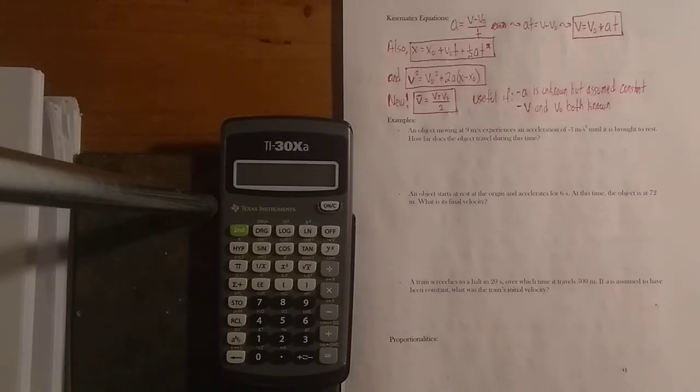Okay, let's take a look at some examples of kinematics equations. And you might say, this first one at least, this is a Regents question, okay? An object moving at 9 meters per second experiences an acceleration of negative 3 meters per second squared. Until it is brought to rest, how far does the object travel during this time?